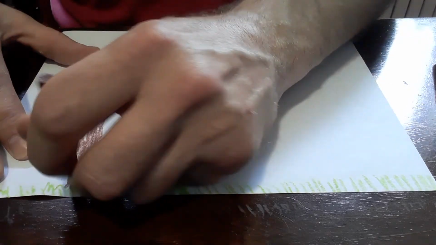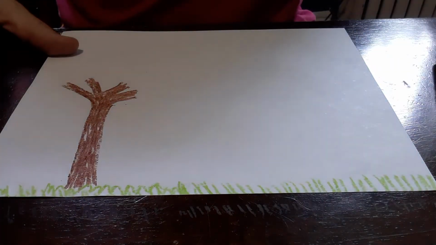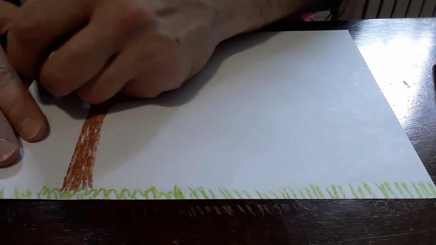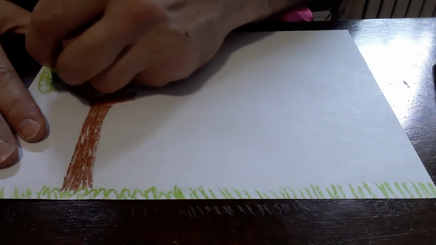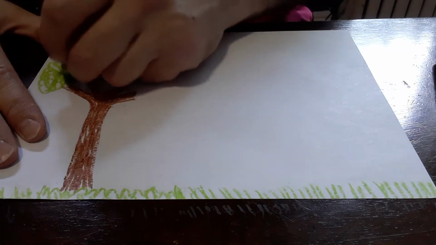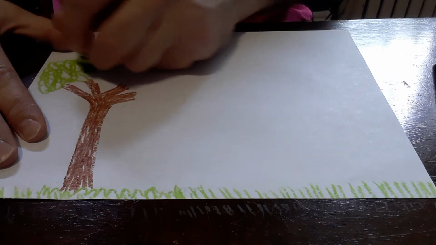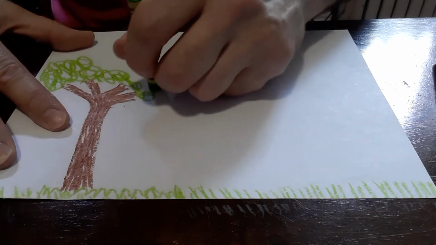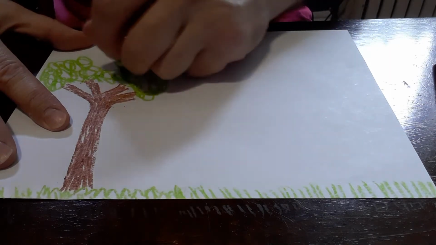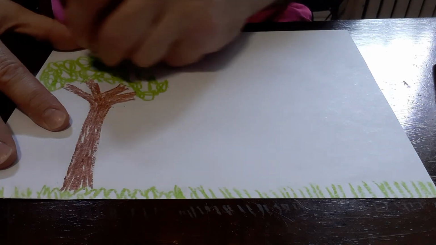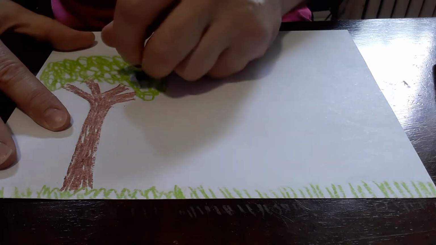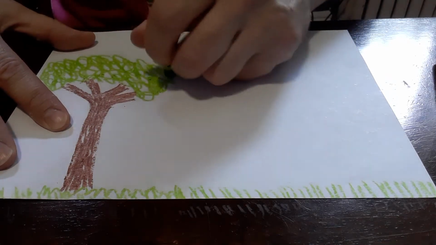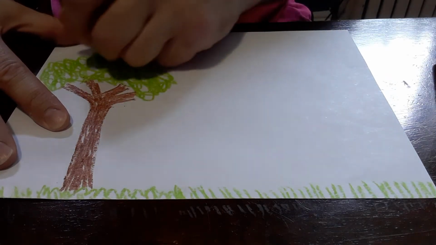Okay, and I'm going to finish my tree. I'm going to make just green leaves. I'll just make scribble scrabble type leaves up top. Just kind of scribble scrabble around and get some leaves up there, right? Just give it a whole tree top. All those different lines are kind of scribble scrabble, but it looks like leaves.